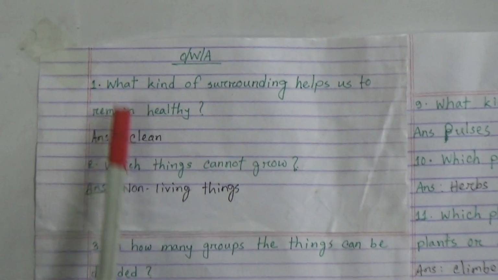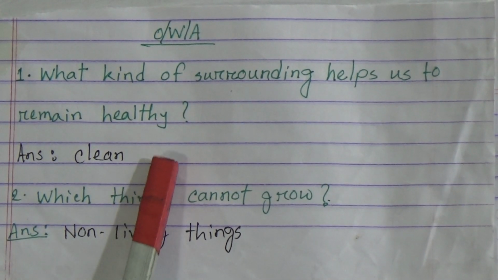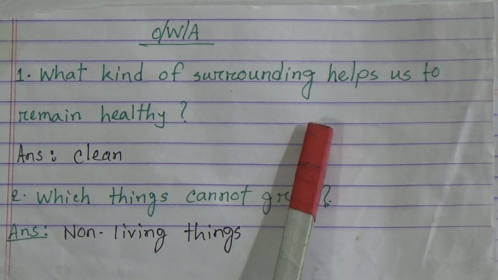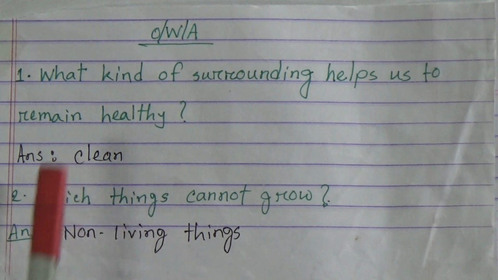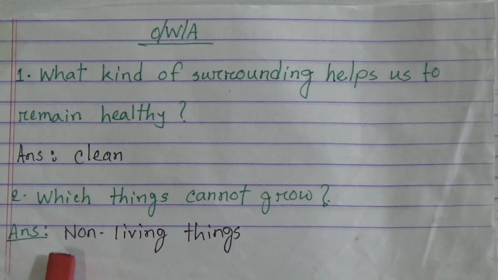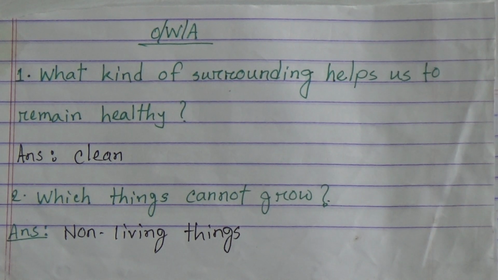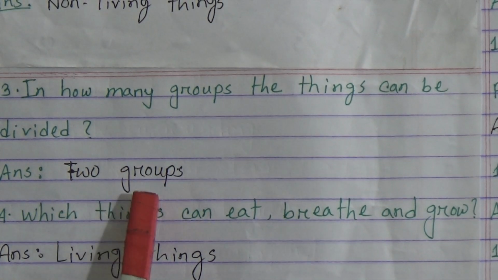Number 1, what kind of surrounding helps us to remain healthy? My dear students, the answer will be clean. It will be clean. Number 2, which things cannot grow? My dear students, we know non-living things cannot grow, so the answer will be non-living things. Number 3, in how many groups can the things be divided? The answer will be 2 groups.